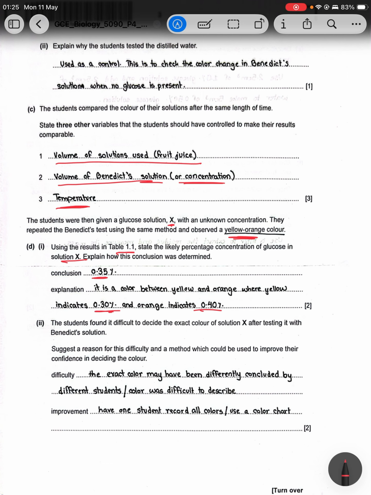Then the student found it difficult to decide the exact color of solution X after testing it with Benedict solution. So suggest a reason for this difficulty and a method which could be used to improve their confidence in deciding the color. So they're having some issues in deciding the color, right? So a little bit of emphasis on the question and what it's saying. So the exact color may have been differently concluded by different students.